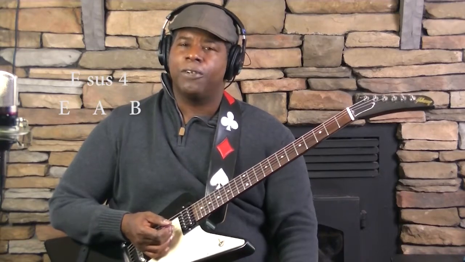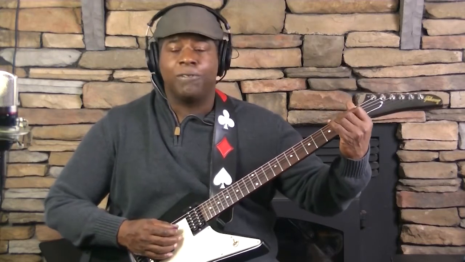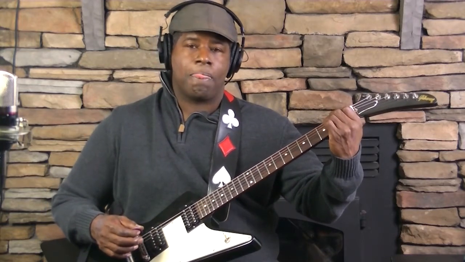And the next one I want to look at is our E major Sus4. So we can use different versions of this chord. If I want to use the version where I'm strumming all 6 strings, I'll have my E root note, then I'm at the 2nd fret on the A and the D strings, and then I have my index finger at the 1st fret on the G string, and we have our E major chord.